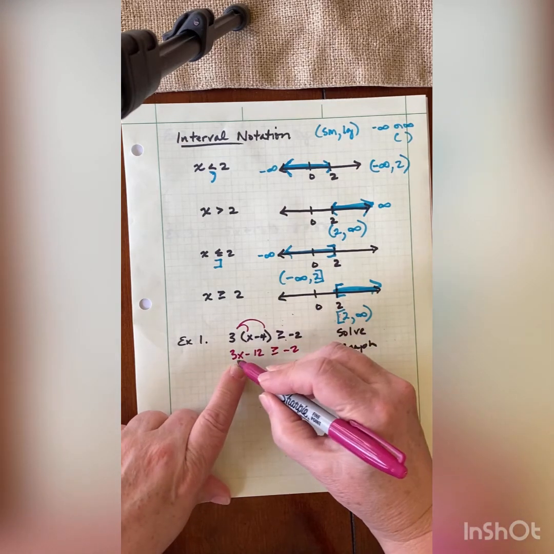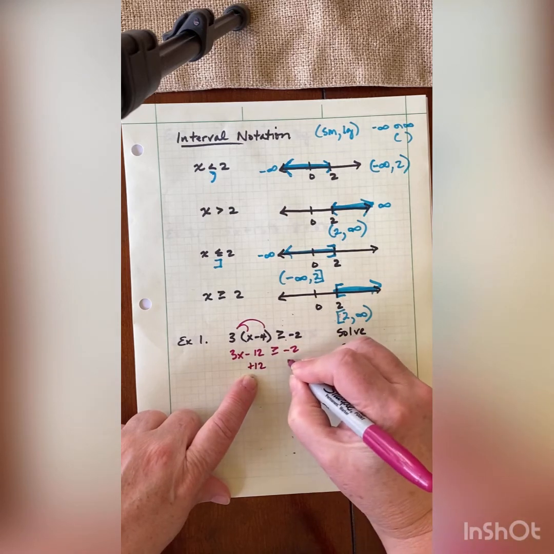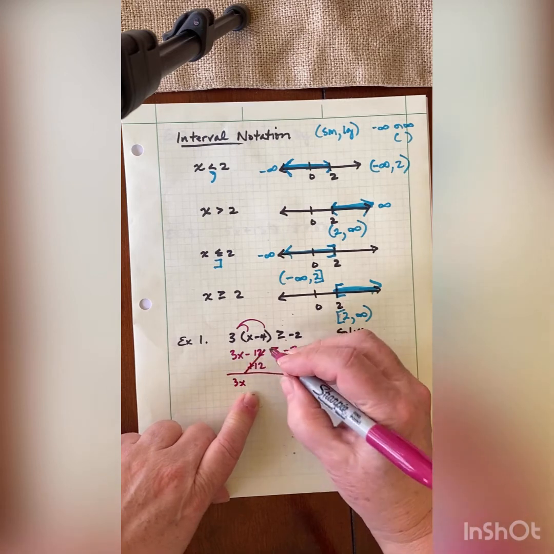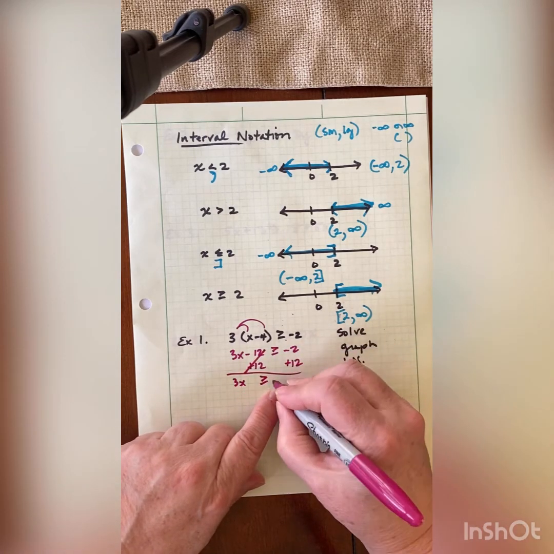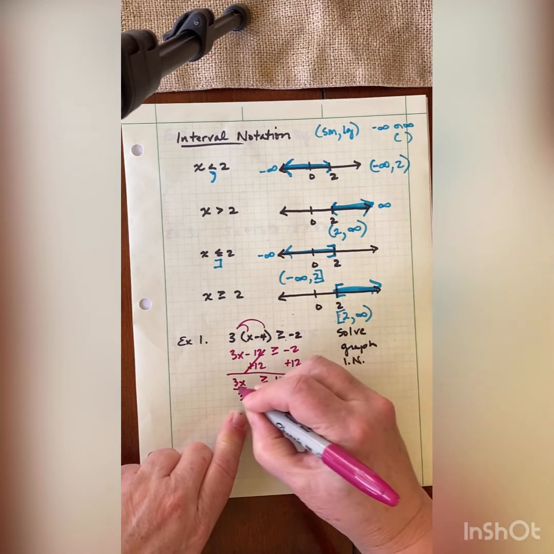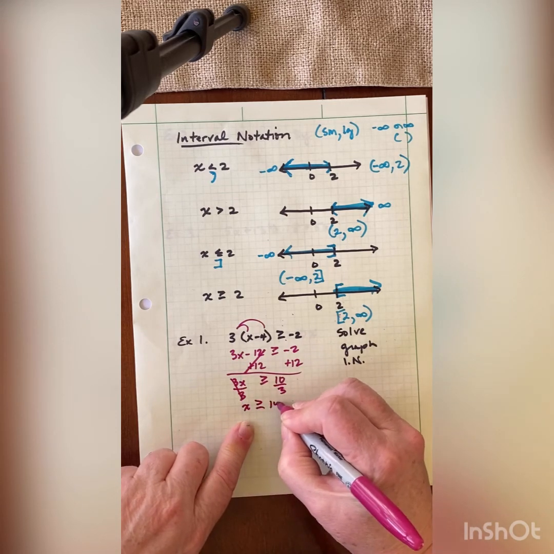Okay, remember the goal is to get that by itself, so I'm going to need to move that over. So I'm going to add 12. I'll get a 3x, opposite, so they're gone. Greater than or equal to 10. Divide by 3, divide by 3. So x is greater than or equal to 10/3.